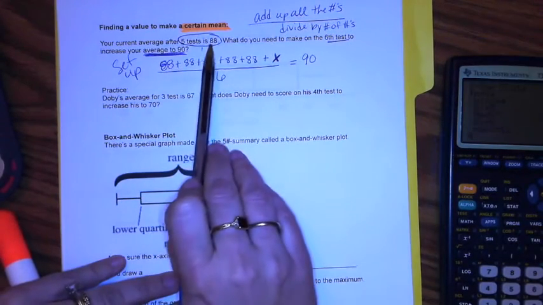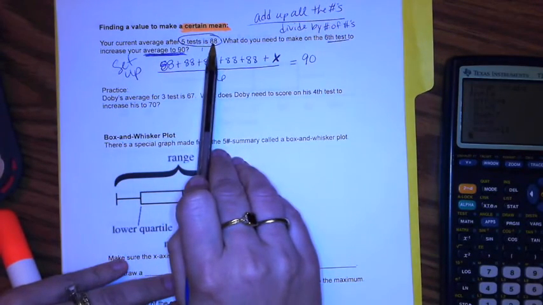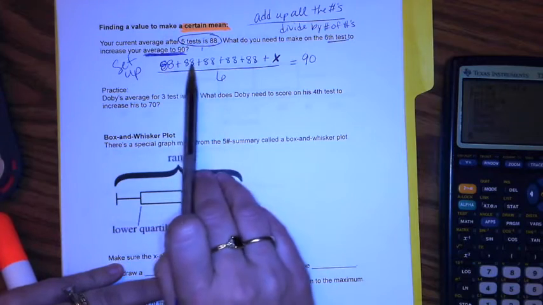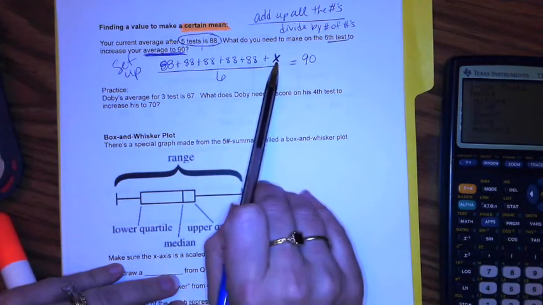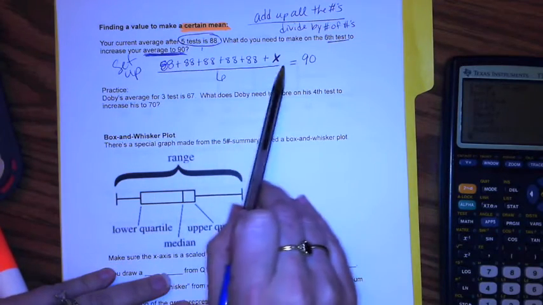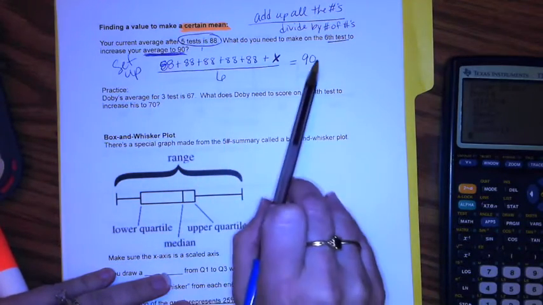The 88 came from the fact that the average of the first 5 tests was 88. That's why I also added 5 of them. And then I'm going to wonder, what does my 6th test need to be so that when I divide by 6, because I have 6 now, I get 90.